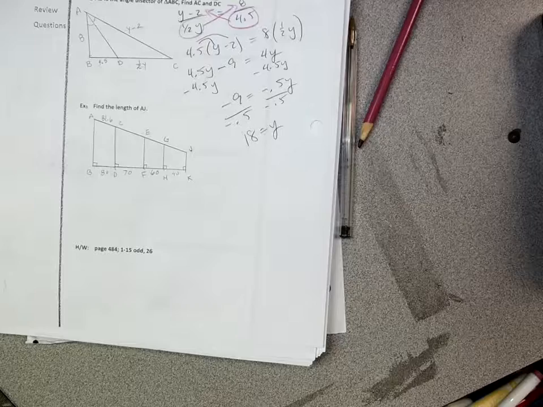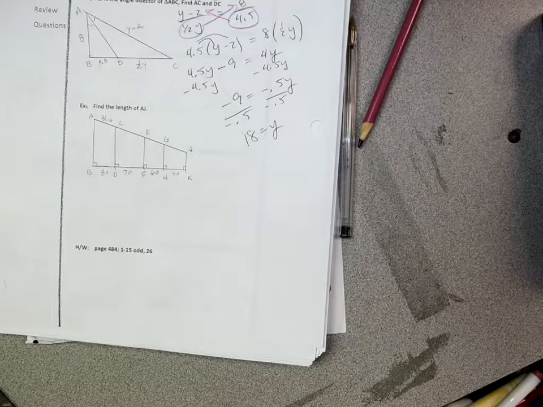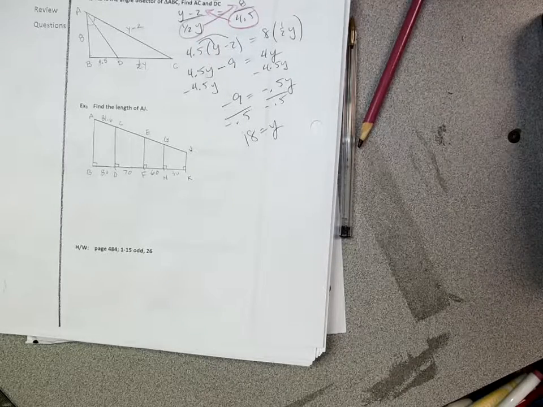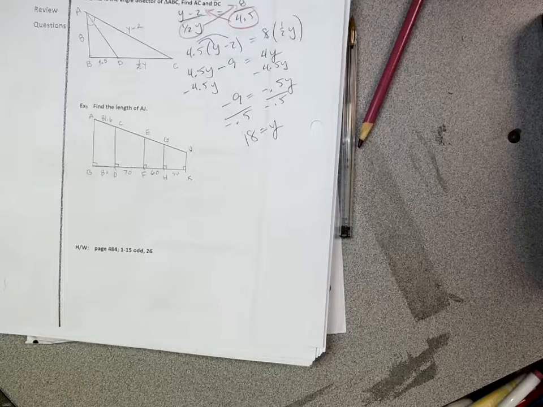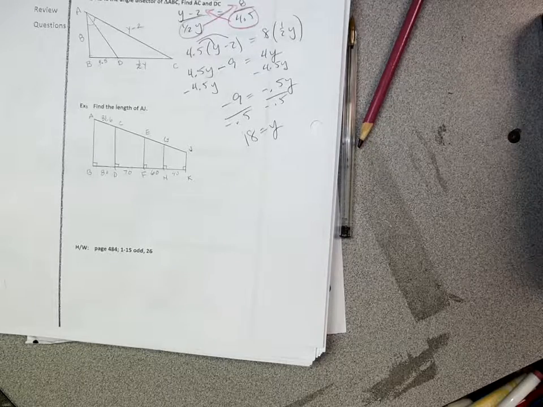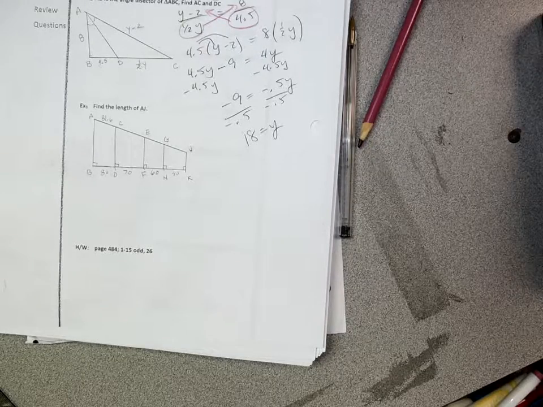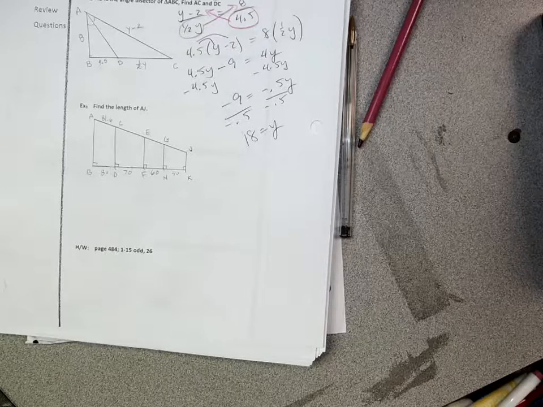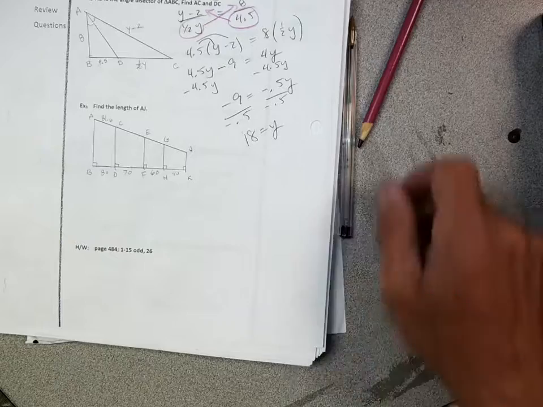Or here's what I like to say. If I had 9 candy bars, you with me? And then divided it into half pieces, how many half pieces would I have? That's how it works. See? I know. People don't really understand math, except for crazy math teachers.